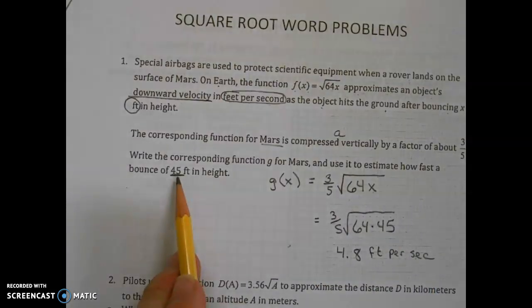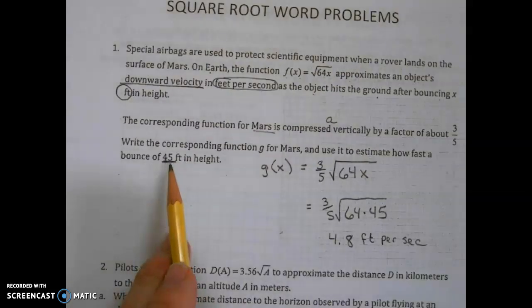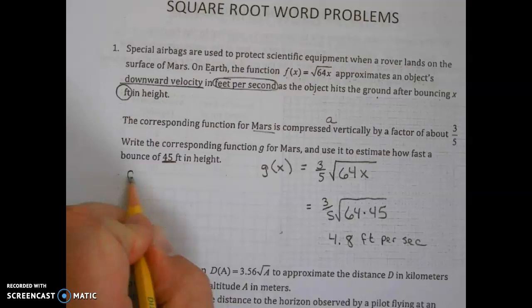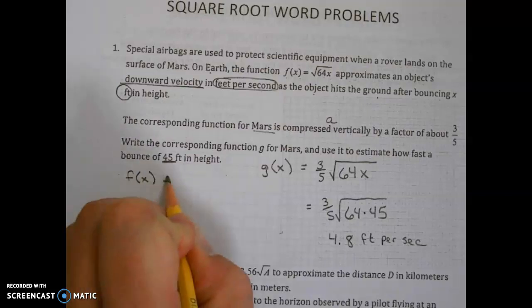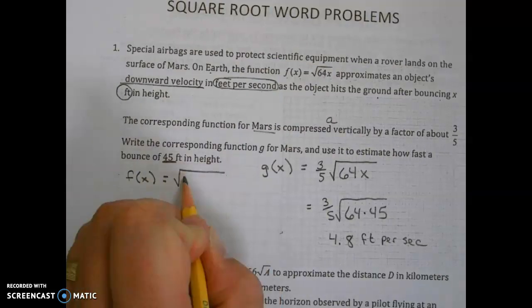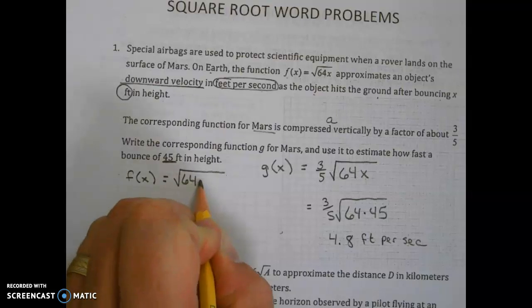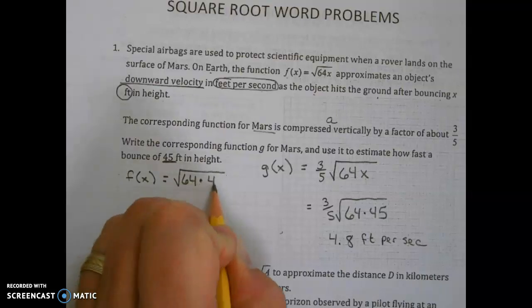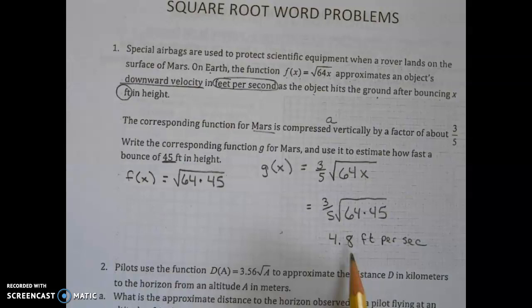Now, at that same height, let's say if we did this on Earth, would the downward velocity be greater or less?